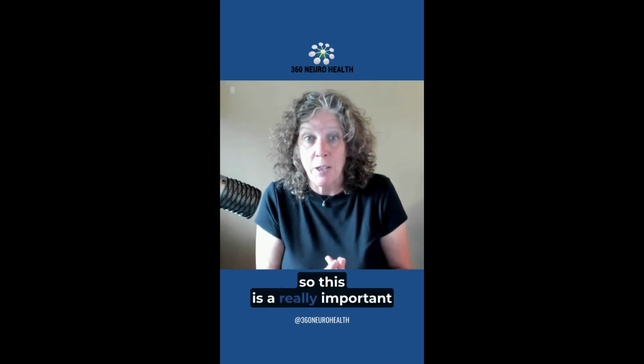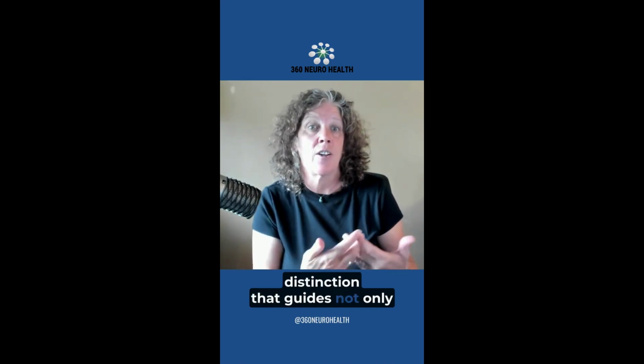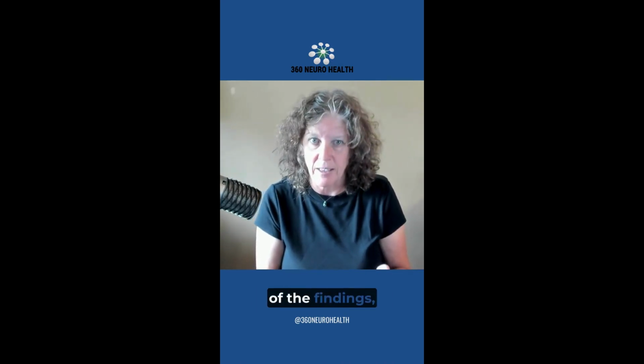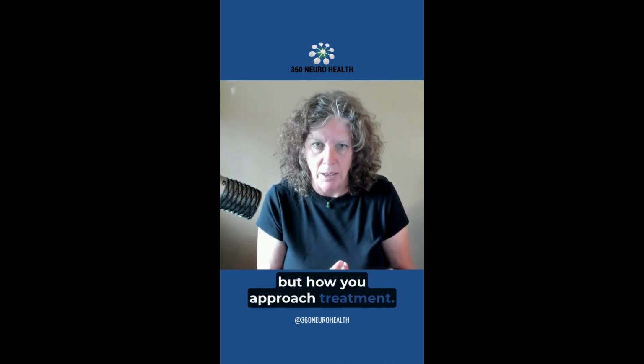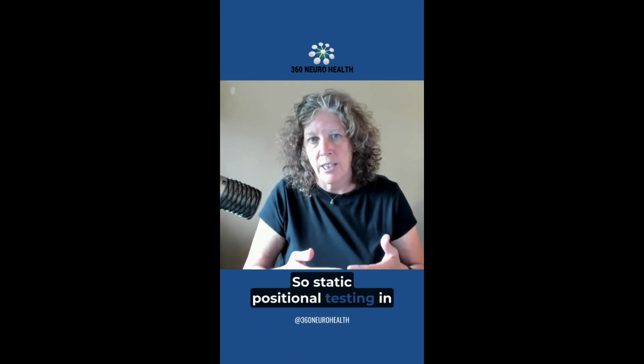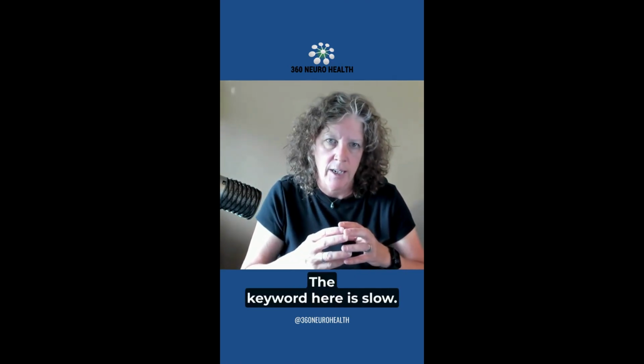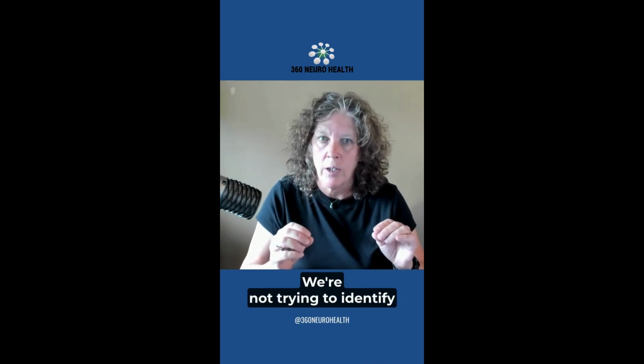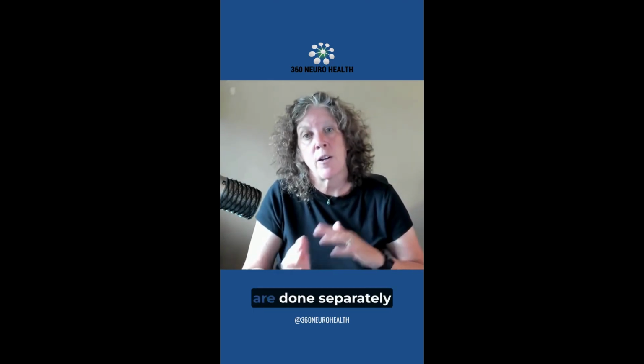Okay, so this is a really important distinction that guides not only your interpretation of the findings, but how you approach treatment. So static positional testing in a VNG refers to slow positional testing. The key word here is slow. We're not trying to identify BPPV that typically requires faster dynamic movements that are done separately in the VNG.